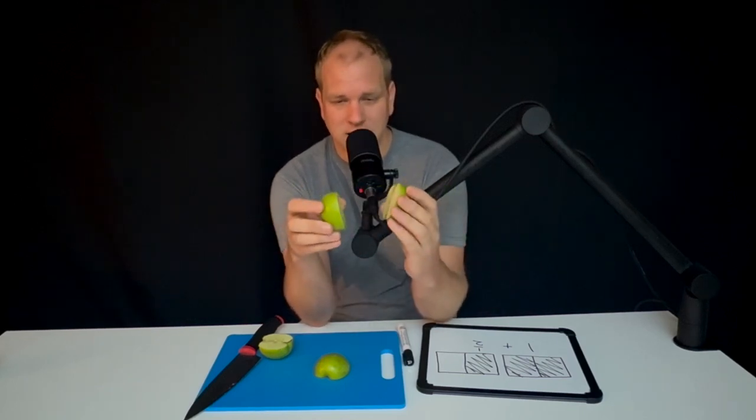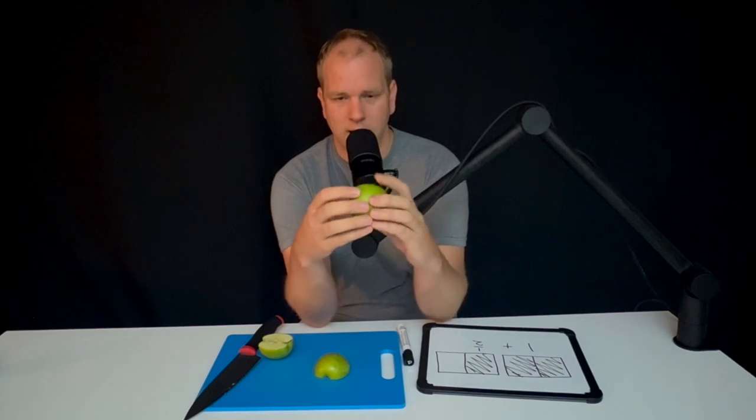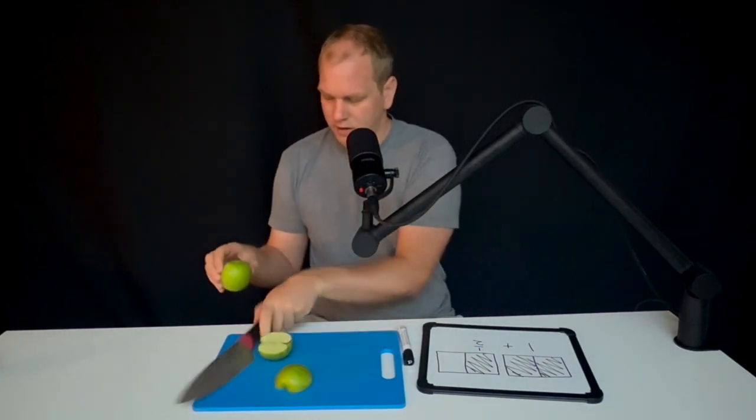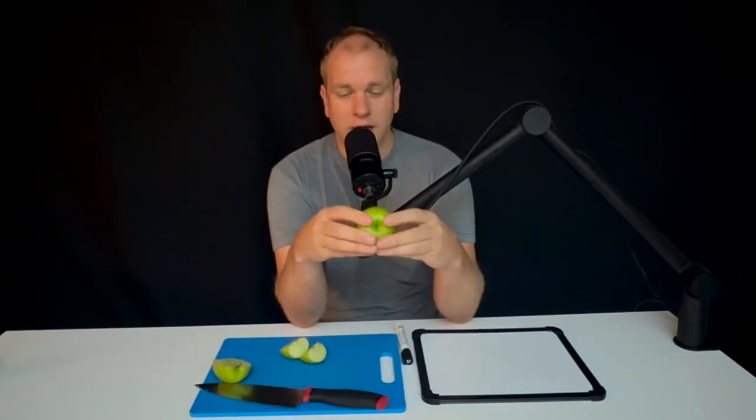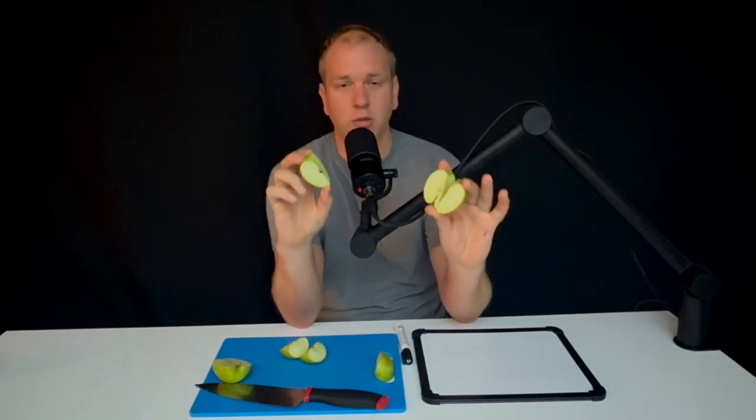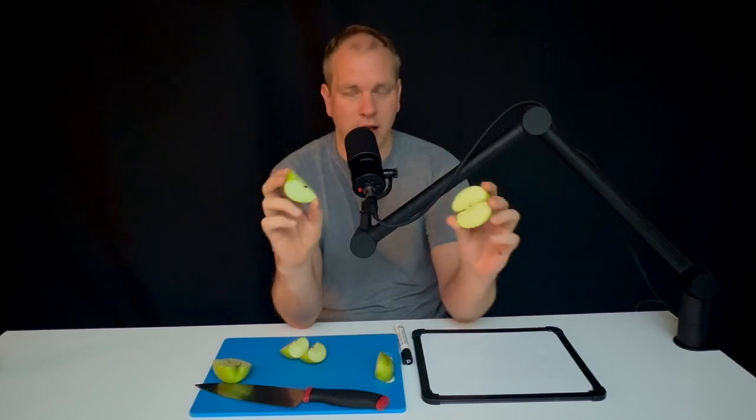And so then you can start doing things. So here I've got my 2 halves. I can halve that apple again to make my quarters. So now that I know my whole has been split up into 4 equal parts, you might then hold up this to the students and say, can you write this as a fraction? And then they'll write 3/4.